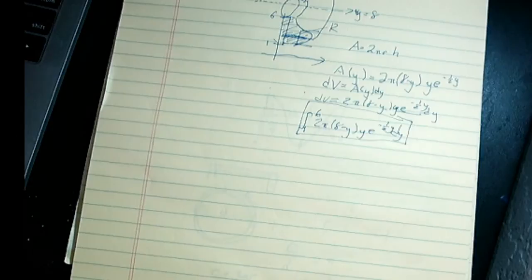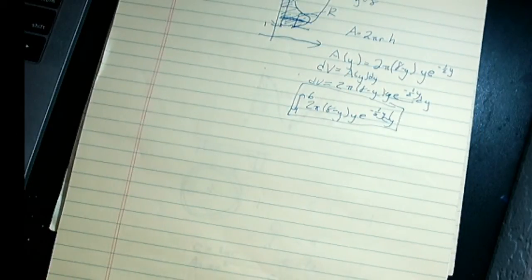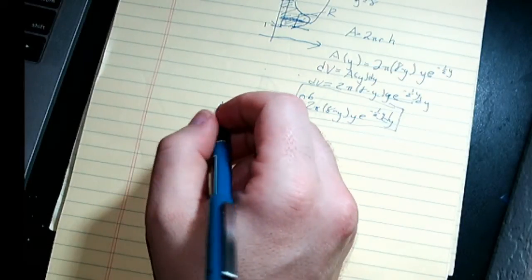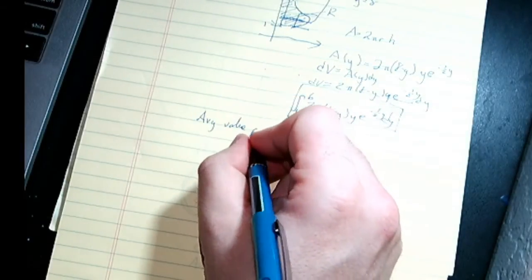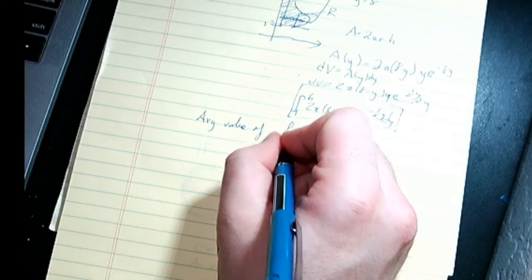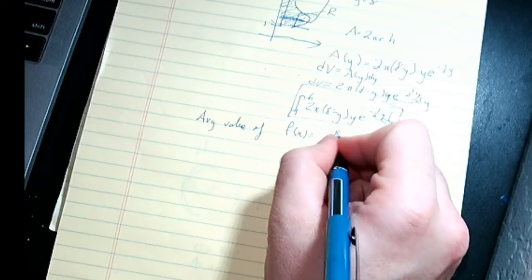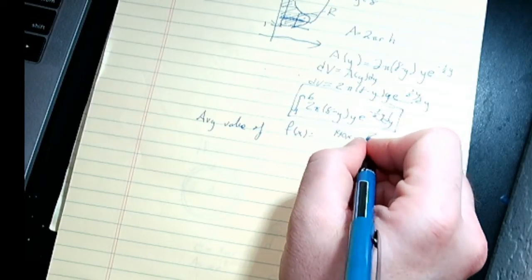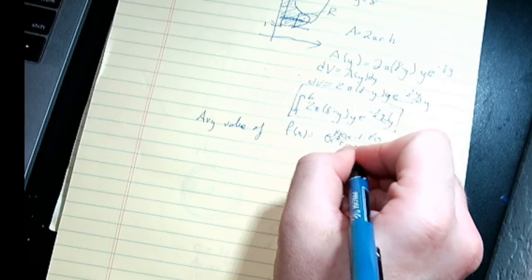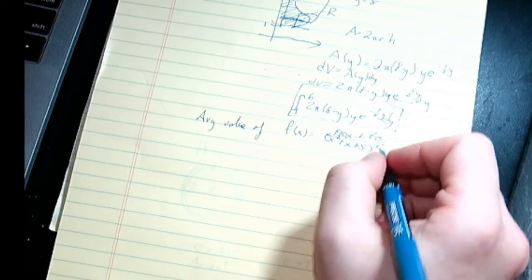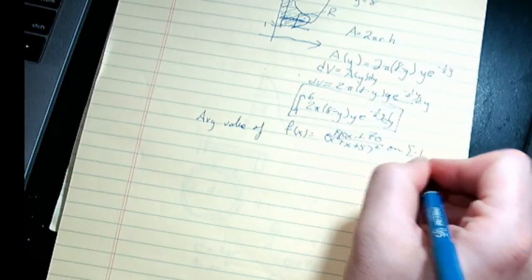And finally, we have one last problem that isn't a method of shells or anything, but that will require, unfortunately, doing an integral. It had to catch us eventually. And that's the problem. It says find the average value of f of x equals 140x plus 70 over (x squared plus x plus 5) quantity squared on minus 1 comma 1.